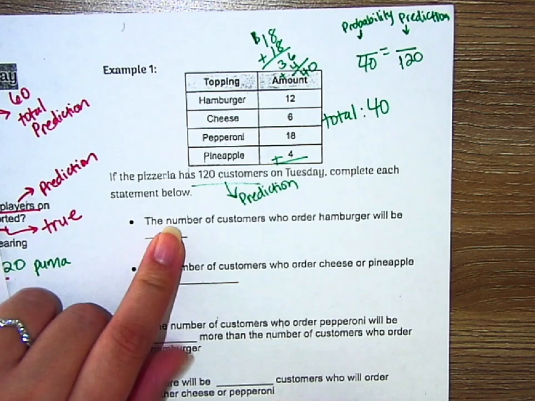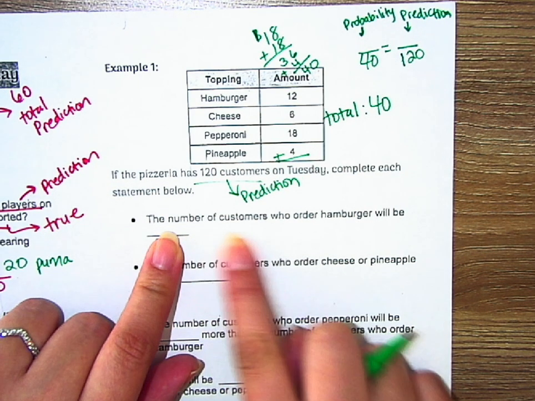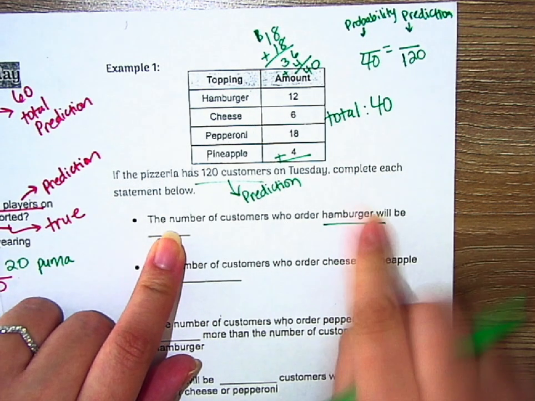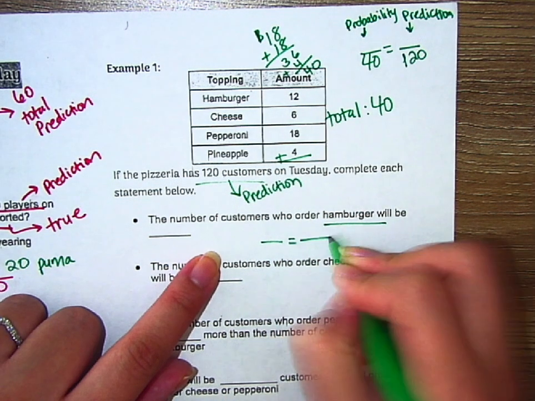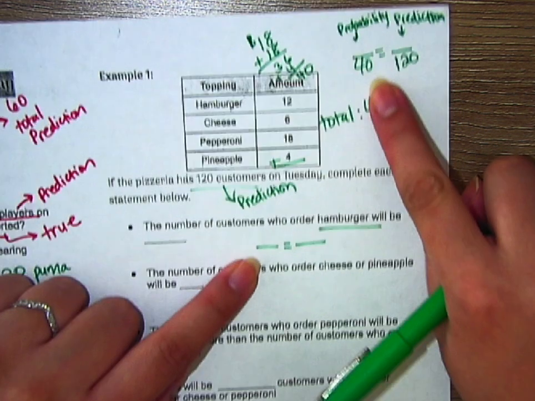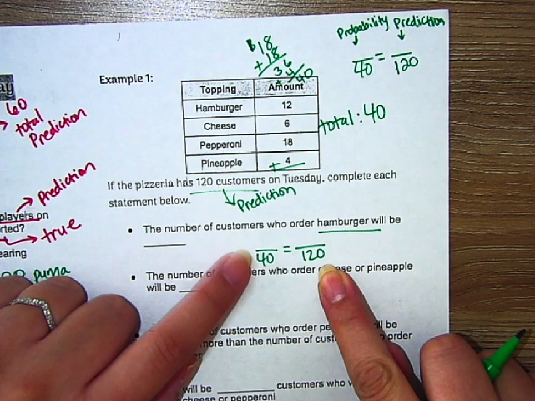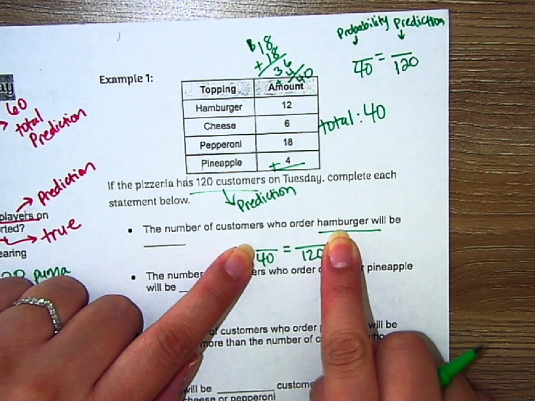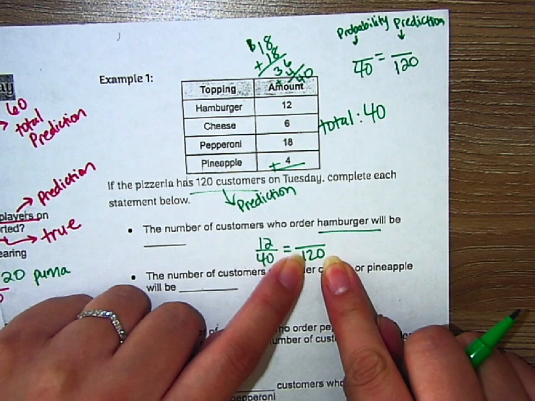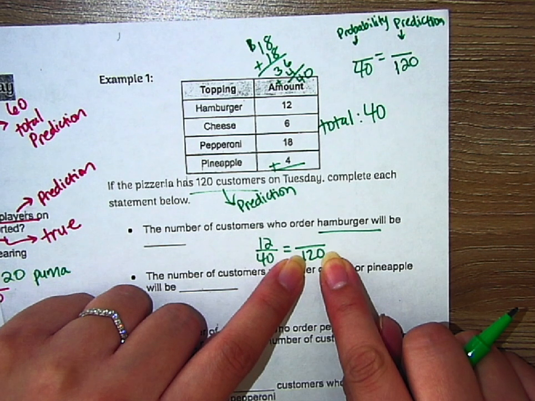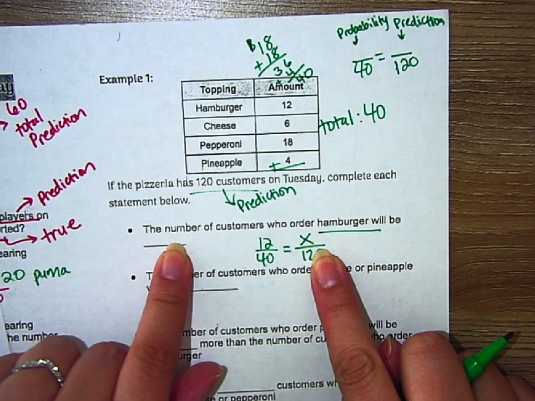So the first one, it says complete each statement. It says the number of customers who order hamburger. I'm going to look over here and see how many people order hamburger. I'm going to go ahead and write my proportion. Again, this does not change, so I'm going to put 40 and 120 here. My probability of landing on hamburger is 12. But out of 120, I do not know how many are hamburgers. So I'm going to put an X there. That's what the question's asking for.